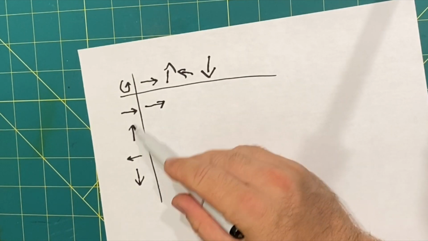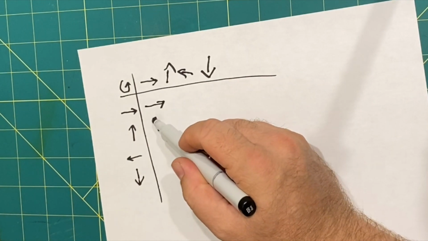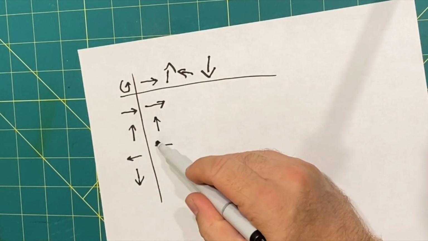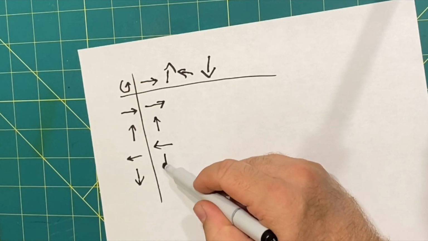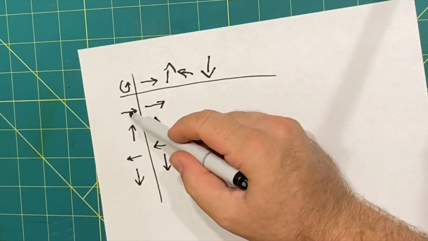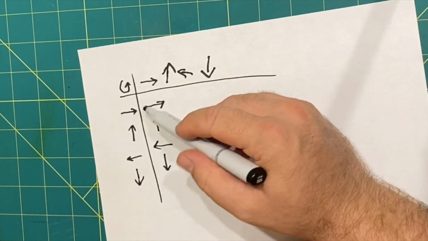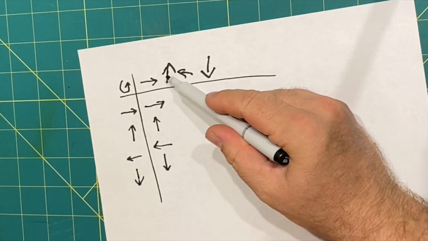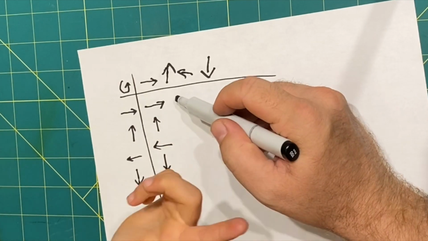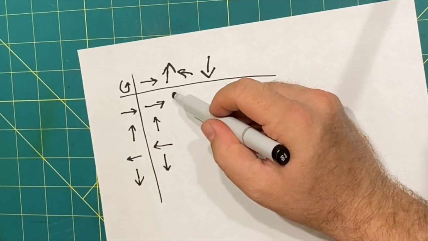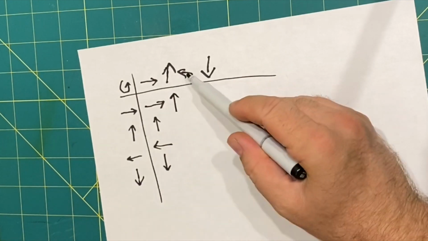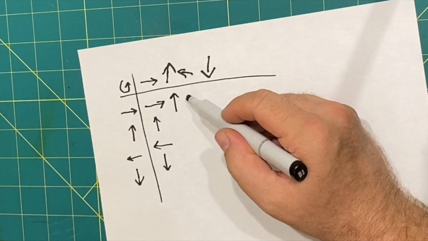This one, up, rotated by nothing, obviously is the same thing. This one, rotated by nothing, obviously the same thing. That one, obviously the same thing. And we can do the same thing this way. This one, rotated by 1, is upward. Upward. Okay, good. This one rotated by 2 is left side.